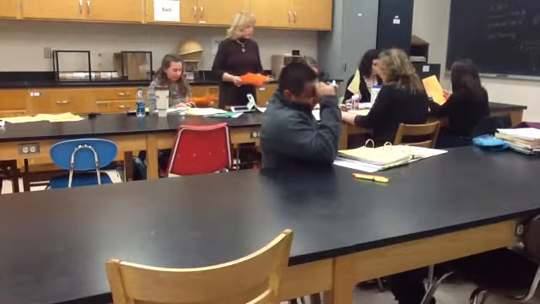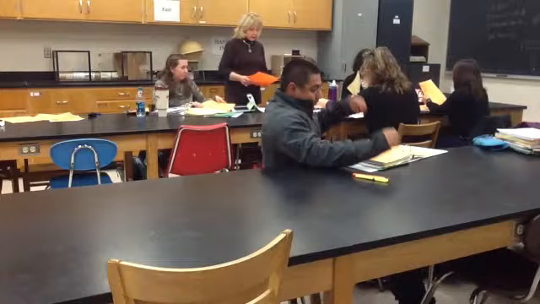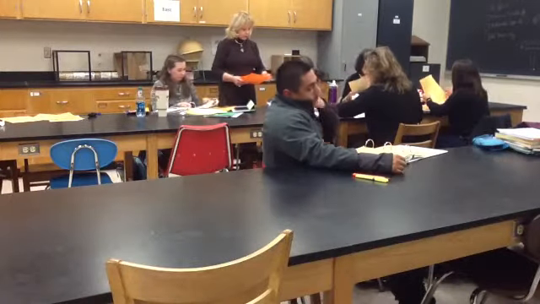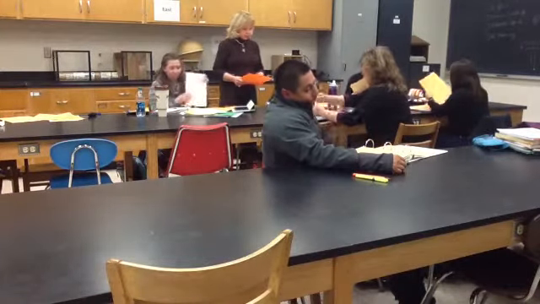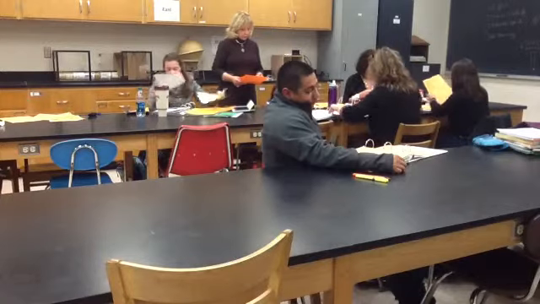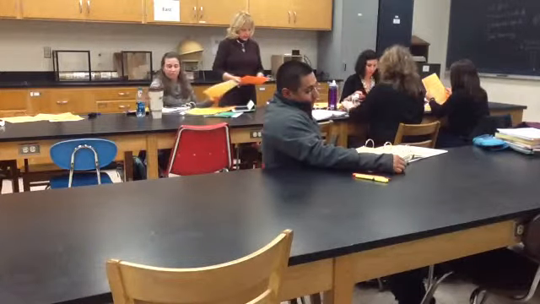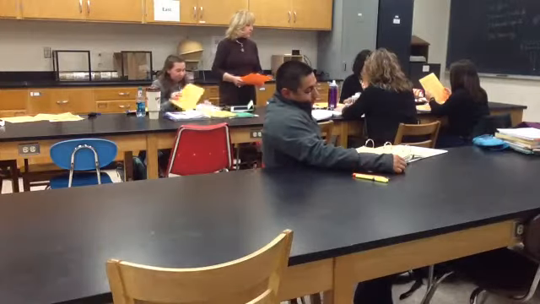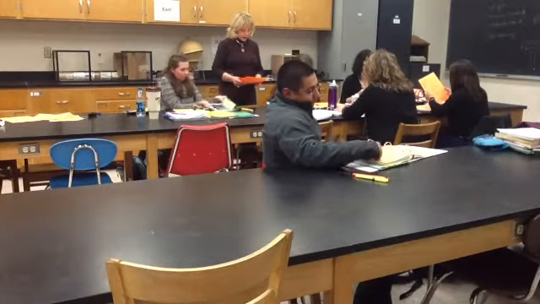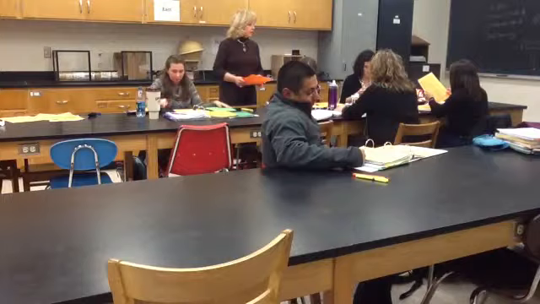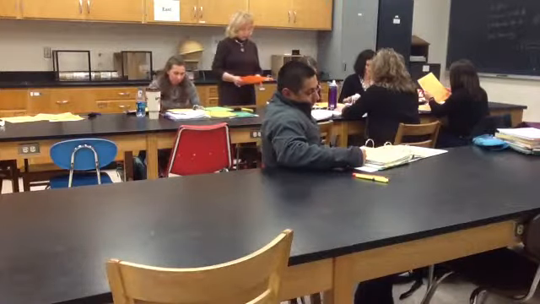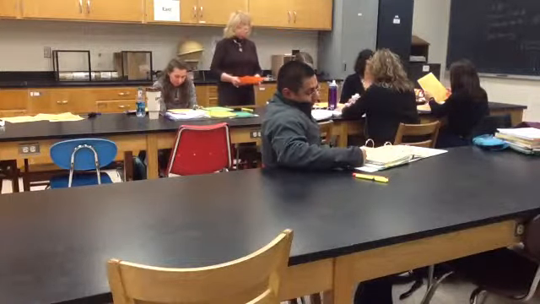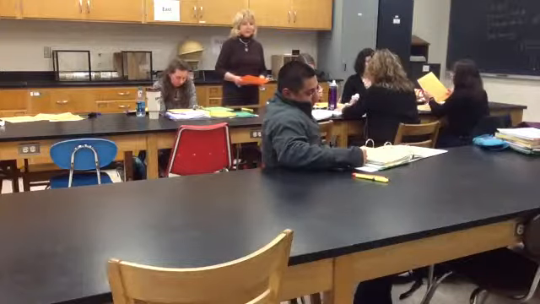The idea started back in 1901 and evolved as it went through different researchers. The current one is from Karplus and Thayer, 1967, and they called it the Learning Cycle, and it was actually developed for special education children. And it turned out it was so successful that they decided, oh, well, this will work for everyone.